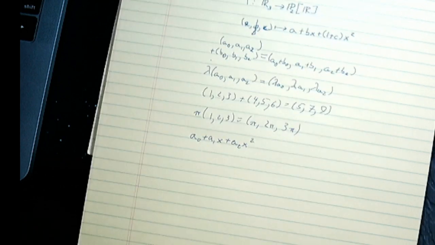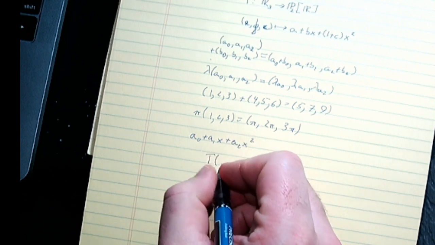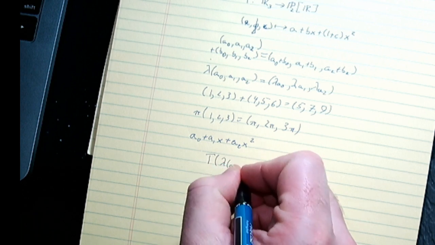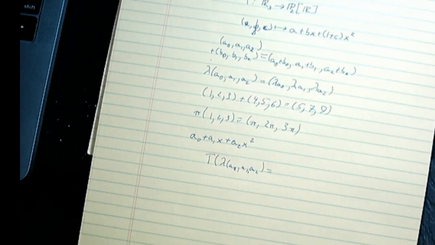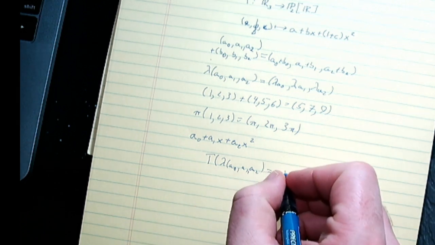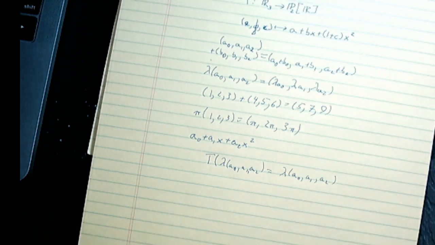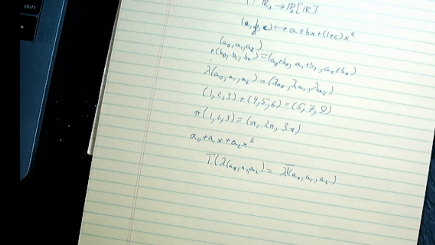What I mean by that is, for example, if I'm doing the transform on a multiplication, lambda times a0, a1, a2, it can't matter whether you do the multiplication first or second. This should be the same as lambda times the transform of a0, a1, a2. So in other words, it doesn't matter whether you first do the multiplication, then apply the transform, or if you first do the transform, then apply the multiplication. It has to come out the same way either way.